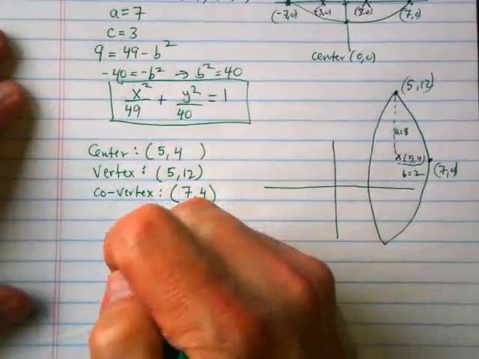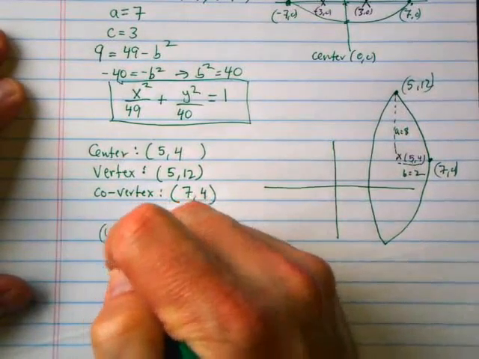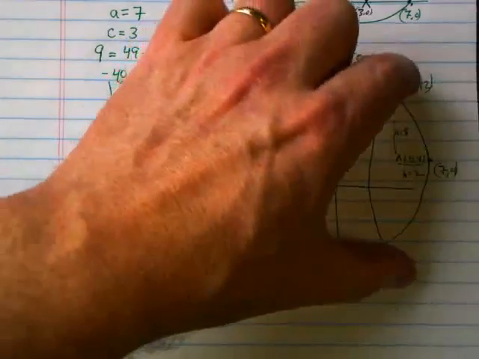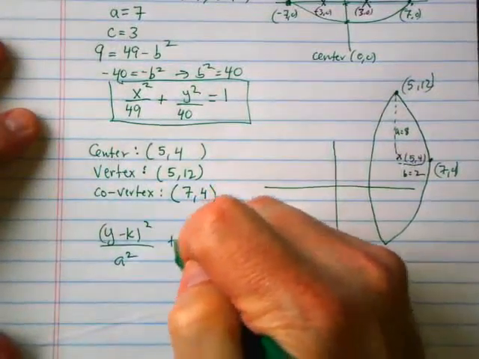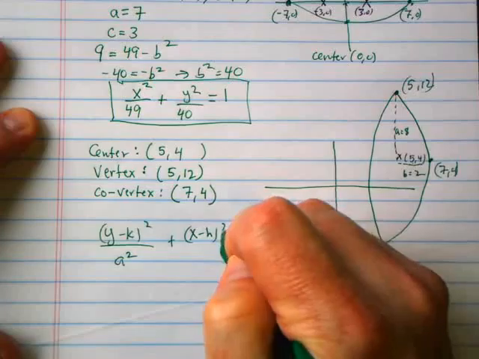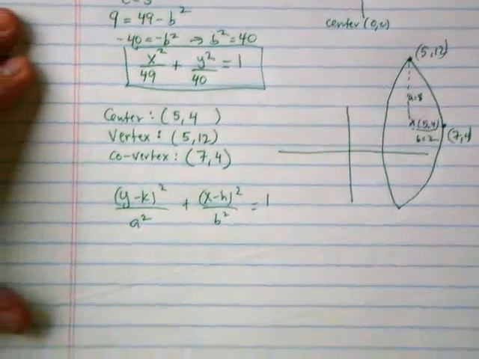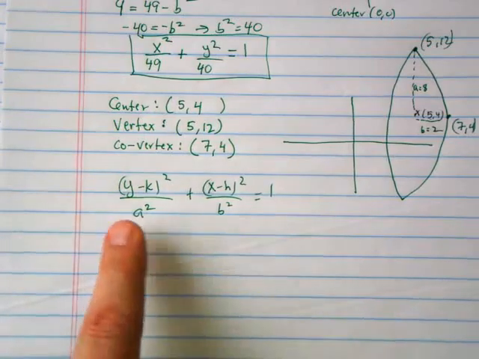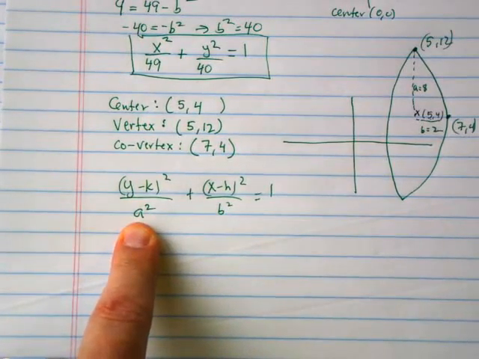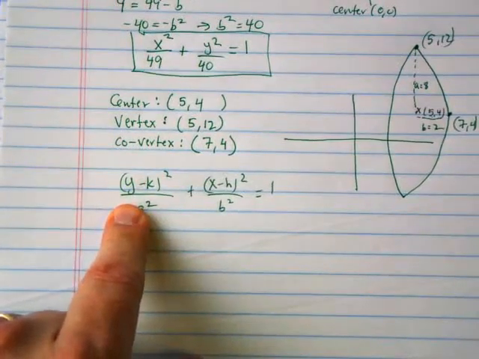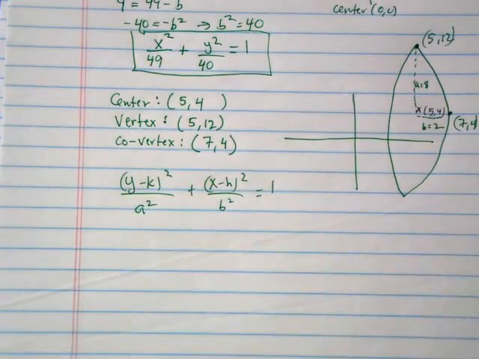So this one is going to look like y minus k squared over a squared. This one is tall and skinny, so the big number is on bottom. Plus x minus h squared over b squared equals 1. You could switch them around. You just need to make sure that you put the big number under the y's this time. You could write the y's first, or the x's first if you wanted to, and then the y second. But you do have to make sure the big number is under the y's.